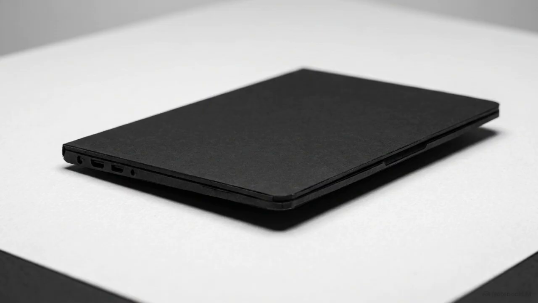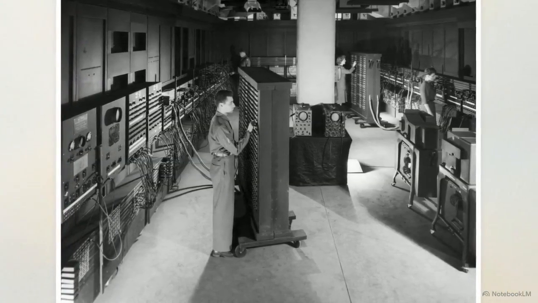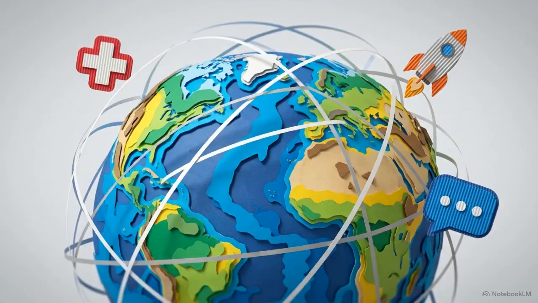Computers were not always this small or capable. Long ago, they were giant machines that filled up entire rooms, requiring dozens of people just to operate the switches. Combining that speed and memory makes the computer a powerful helper for everything humans do.